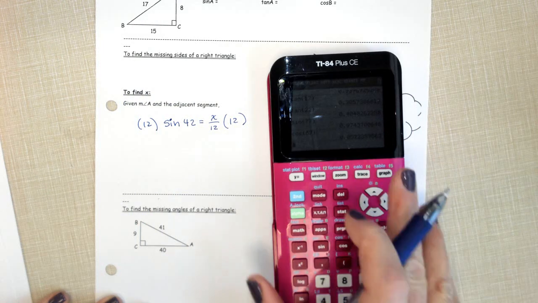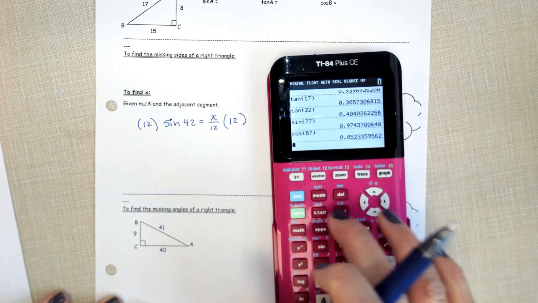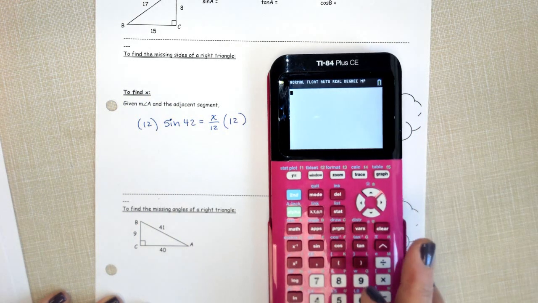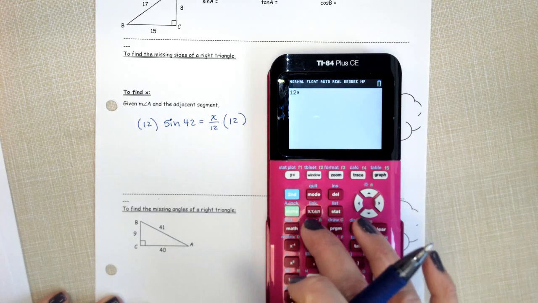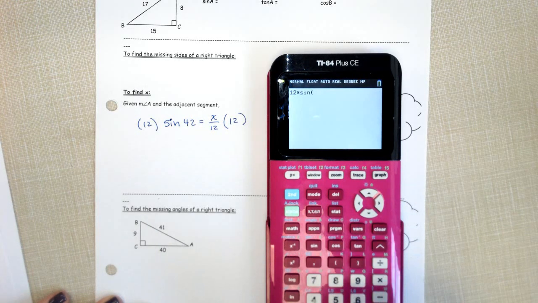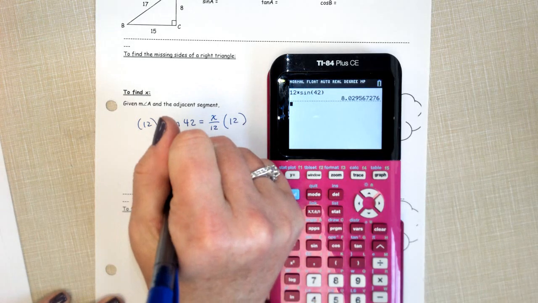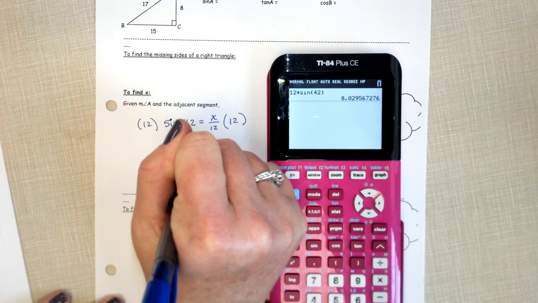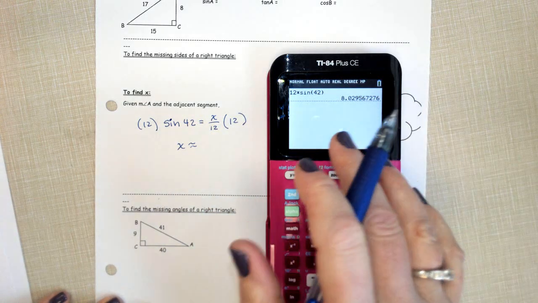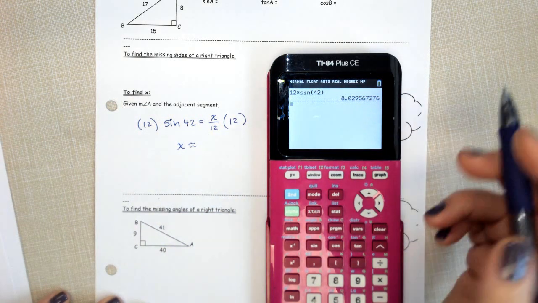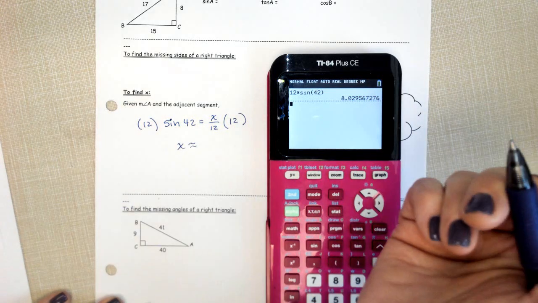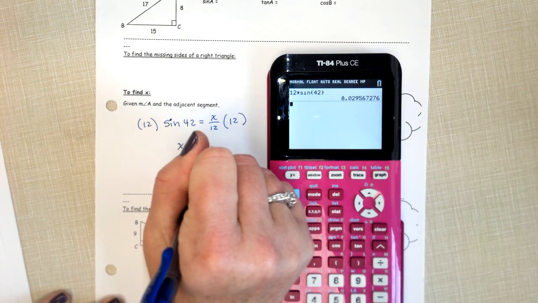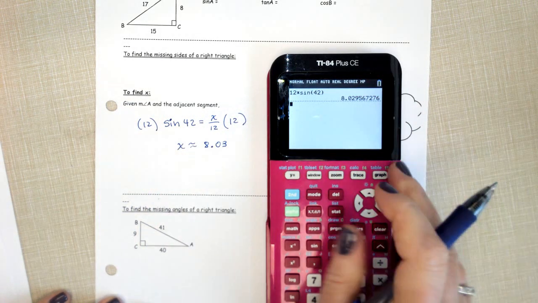So on my calculator, I'm going to hit 12 times the sine of 42. So that is going to give me x is approximately equal to, let's round to the nearest hundredth, 8.03.